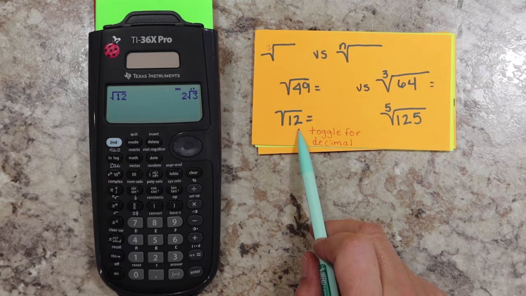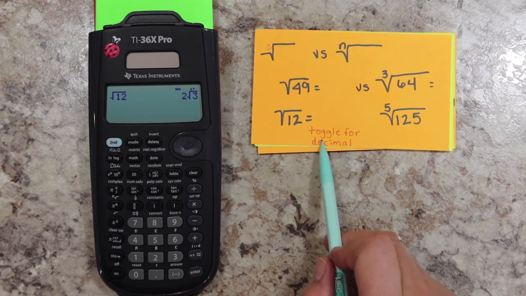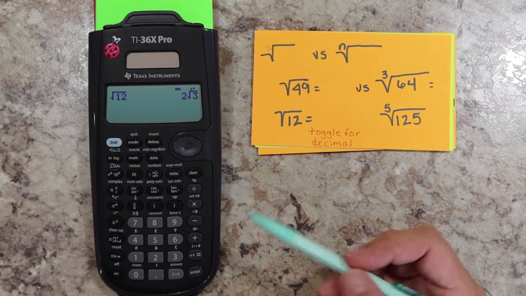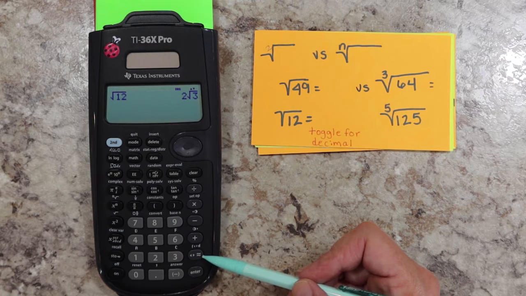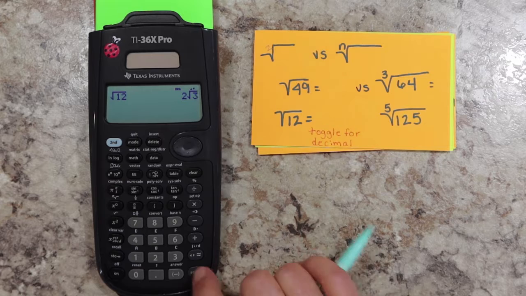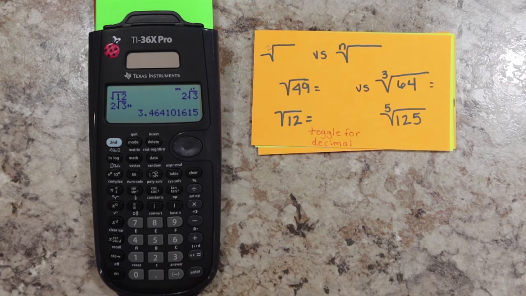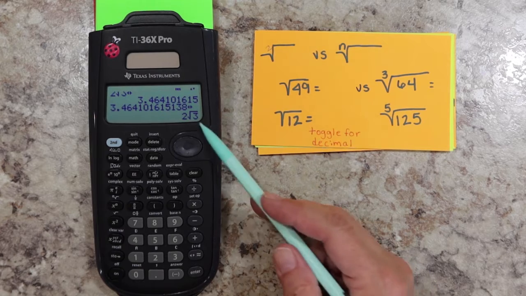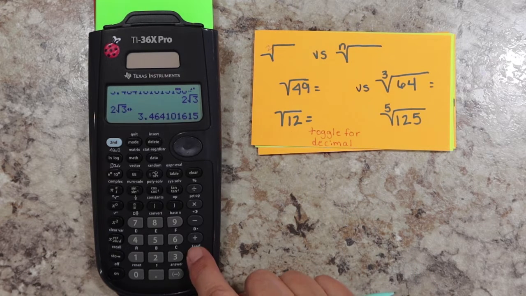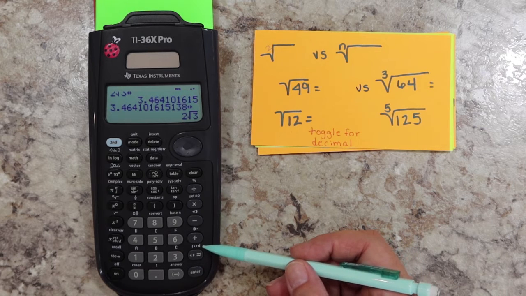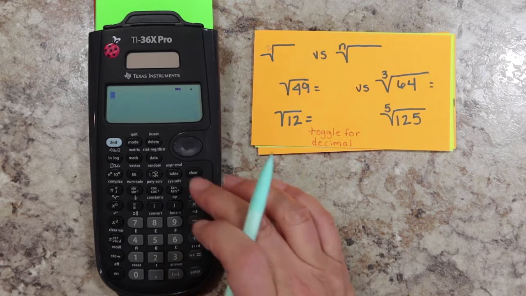Well, if you want this changed to a decimal, all you have to do is hit your toggle button. This right here is your toggle button. It goes from square root to decimal. It also goes back again. Now I have the math print, and I can just keep going back and forth, okay? Up above here, the second function, that toggles you between fraction and decimal.